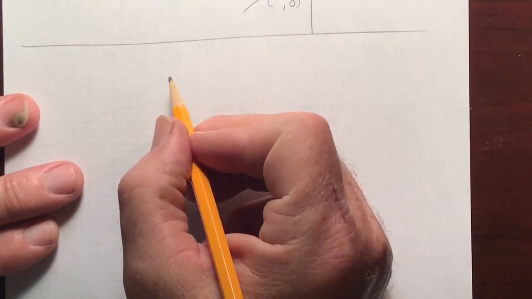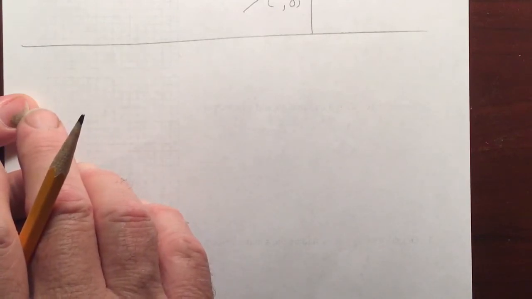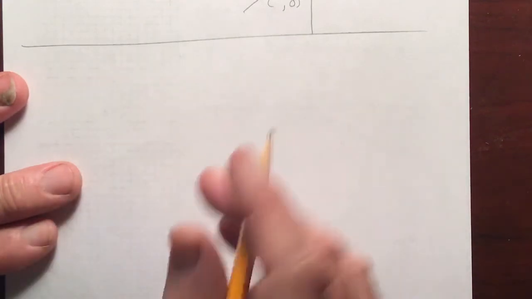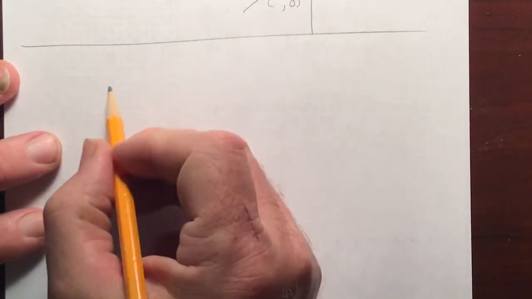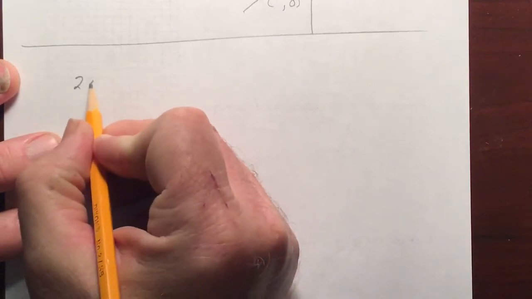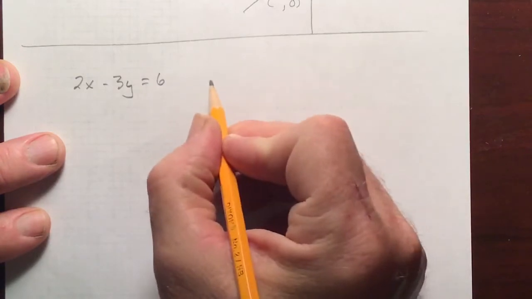Okay, so what I'm gonna do now is we just talked about finding the x and the y intercepts and how to use them to plot a line really quick. Okay, and what that was like was we did something like this where we had given an equation like 2x minus 3y is equal to 6, and we made us a table.